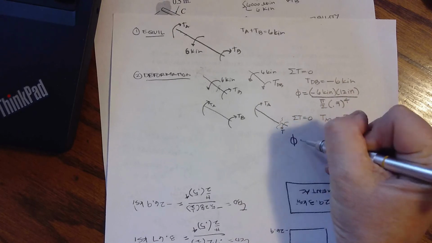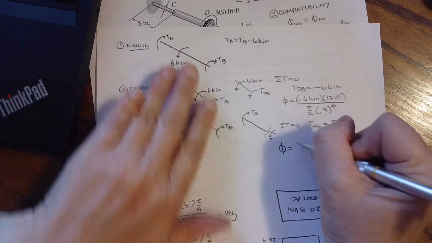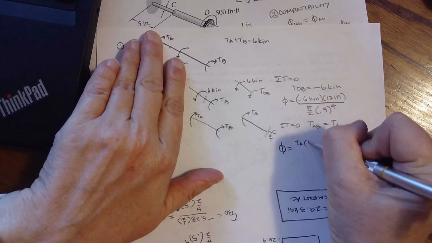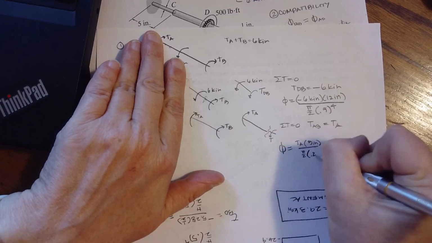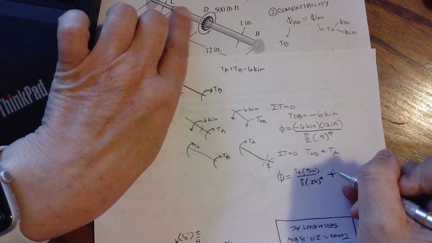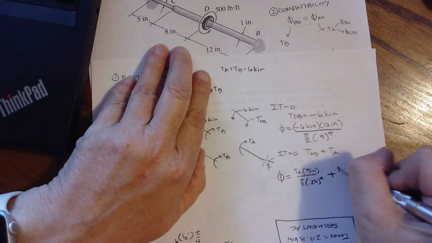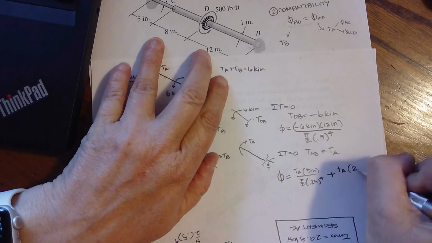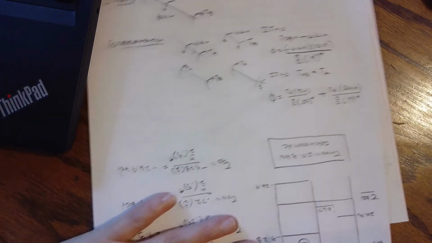Well, I have a different geometry here than I have for the rest of it. So I'm going to have the torque at A times 5 inches divided by pi over 2 times 0.25 to the 4th, plus, since all of this is the same material and we've removed that force, the torque at A times 20 inches divided by pi over 2 times 0.5 to the 4th.